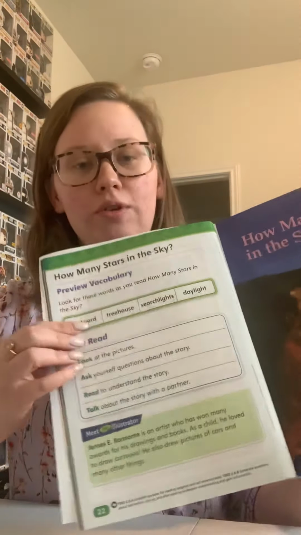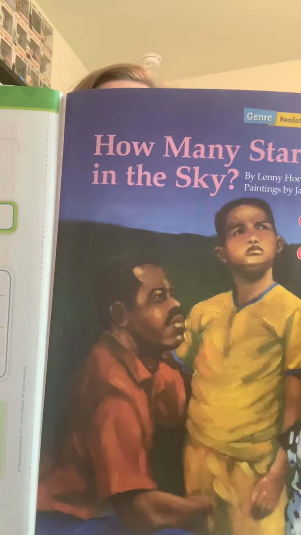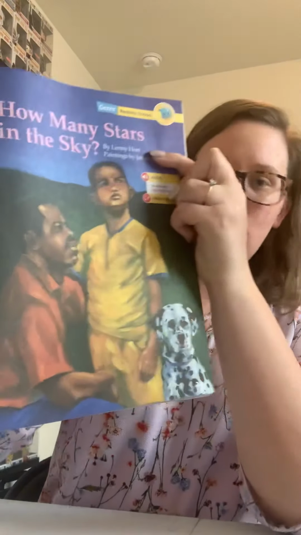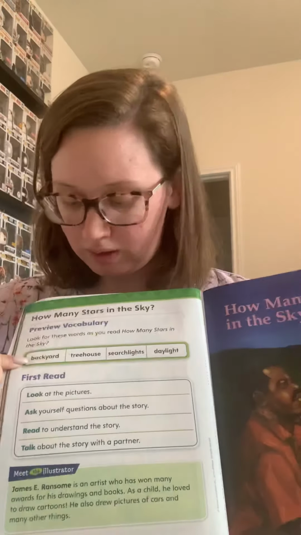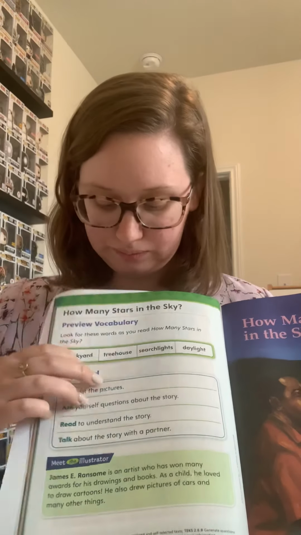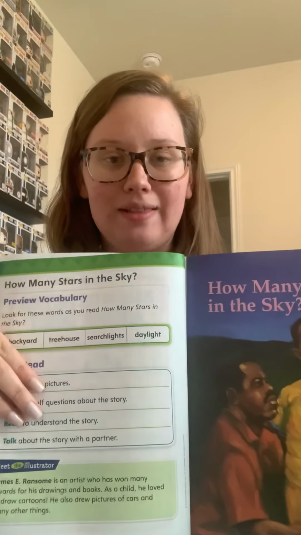So on Monday, after we review our anchor chart, we are going to be using page 22, just like we do at school, to preview our vocabulary for this story. Our story is going to be called How Many Stars in the Sky? This story is written by Lenny Hort, and the paintings are by James E. Ransom. Before we take a picture walk, I want us to look at our vocabulary words here. We have backyard, treehouse, searchlights, and daylight.